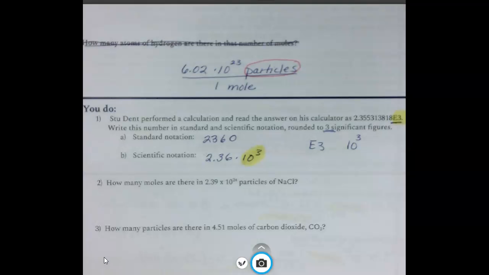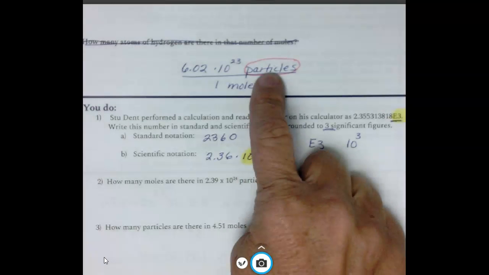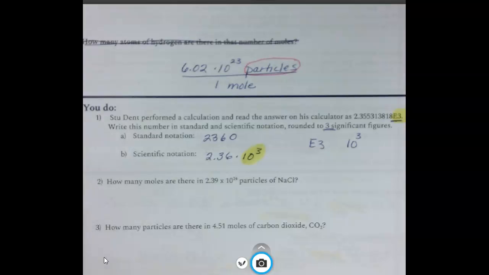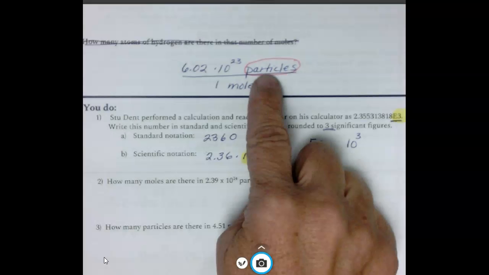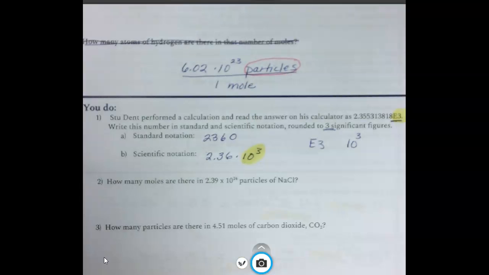That's just like eggs. If I have a dozen eggs, I have 12 eggs. If I have a dozen pencils, I have 12 pencils. If I have a dozen calculators, I have 12 calculators, and so forth. So this value is just a generic that can be changed to anything that you're talking about, okay?